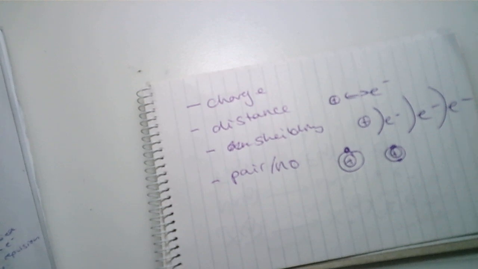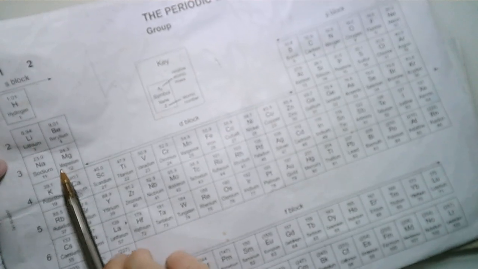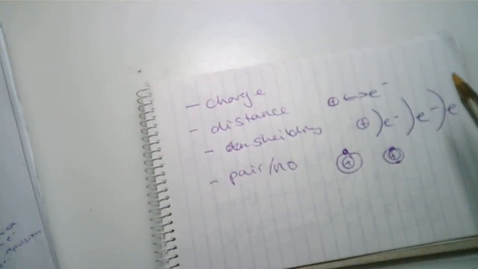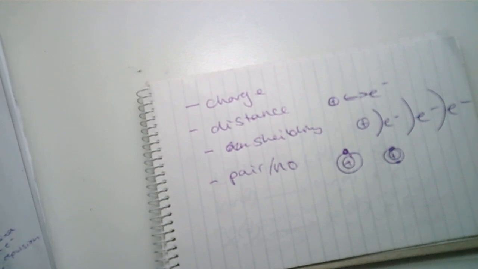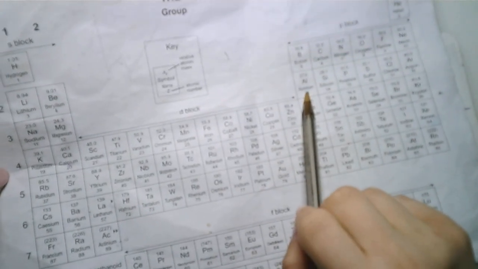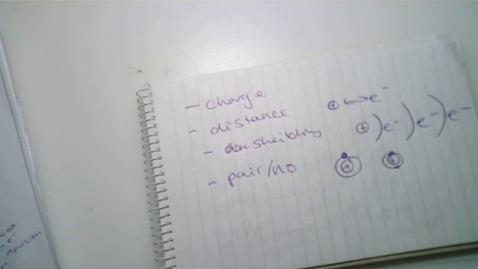The reason there's a decrease from magnesium to aluminium is because the outer electron to be removed in aluminium is further from the nucleus, is in a subshell that is further from the nucleus, so it's in a 3p shell rather than a 3s shell, and that slight increase in electron shielding outweighs the increase in nuclear charge.